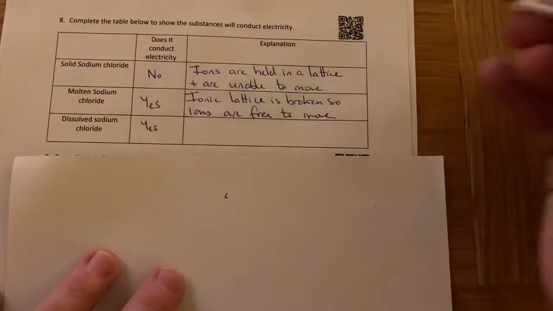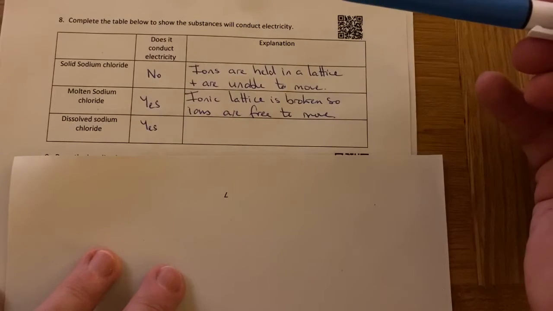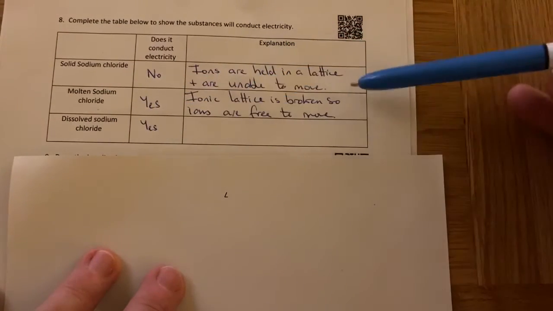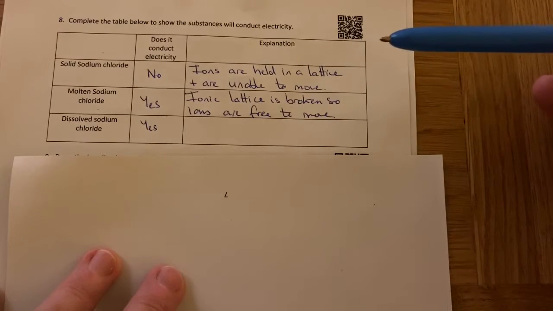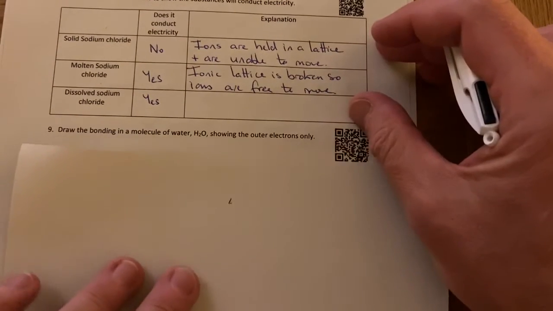The next two, I've been a bit lazy here, they both will conduct, and they both conduct for the same reason, because when we make it molten or when we dissolve it, the ionic lattice is broken, so the ions are free to move, the charged particles are free to move, and it will conduct electricity.